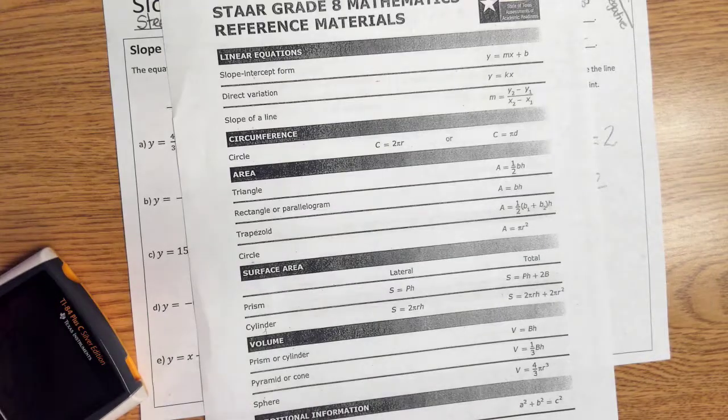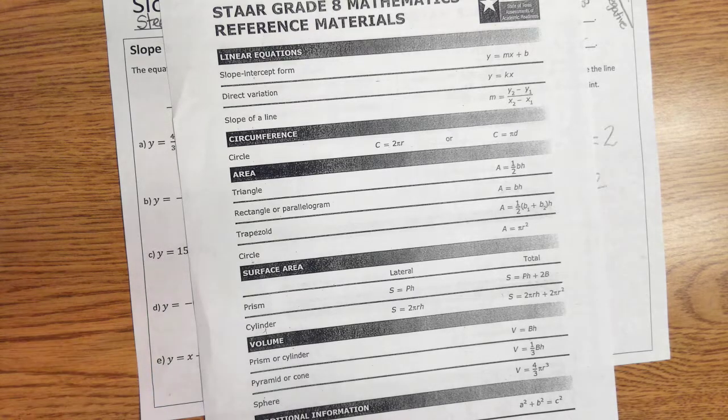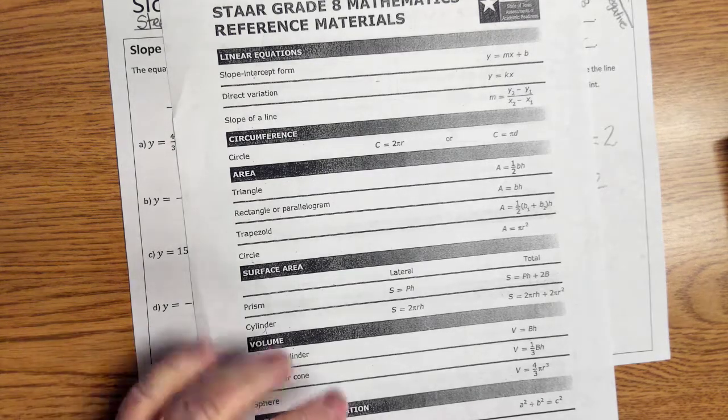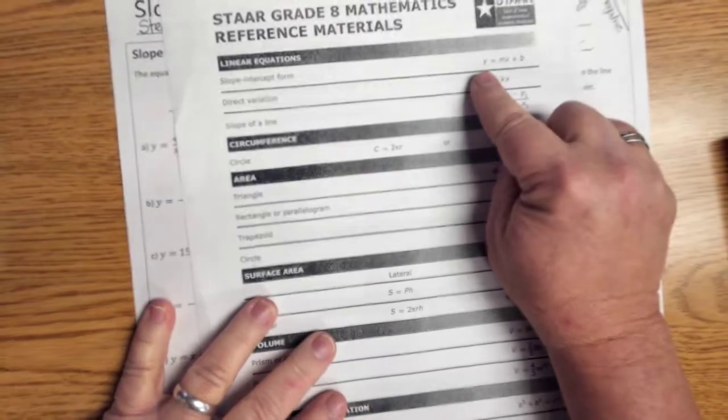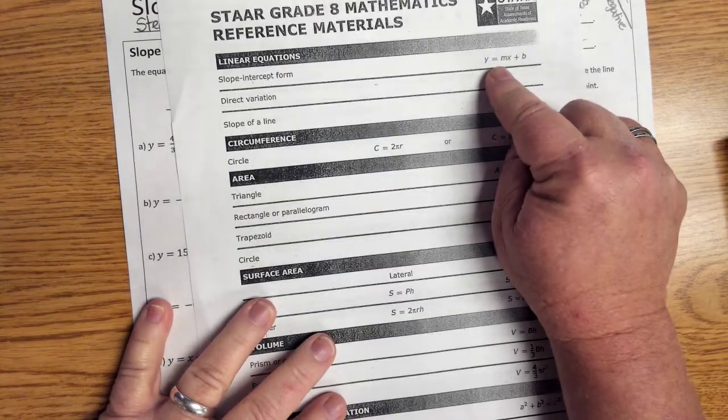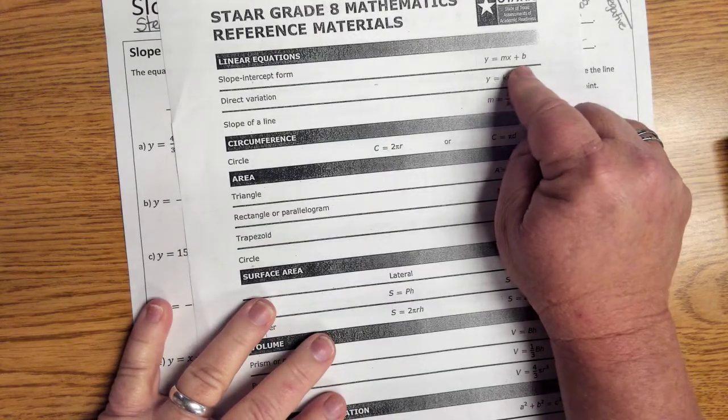Slope-intercept form is the form of an equation of a line, a straight linear line. That form is very important to us in 8th grade because it's basically the form most of our equations will be in. And what this says is y equals mx plus b.